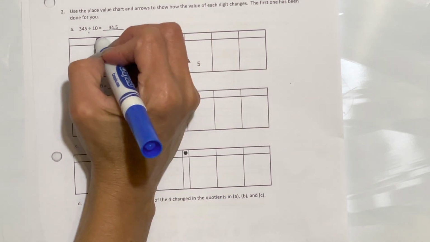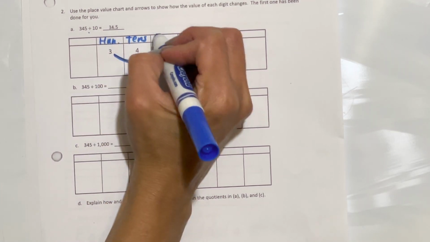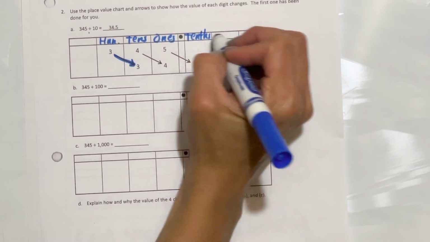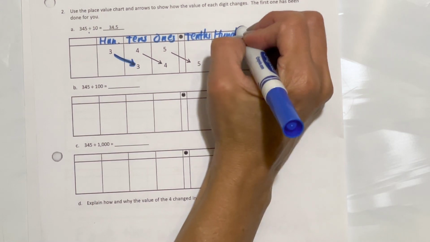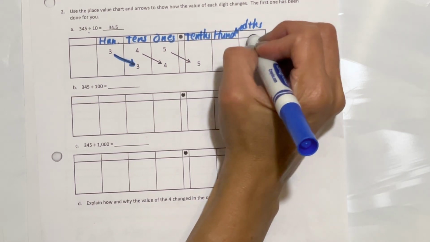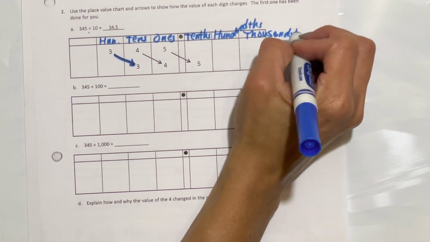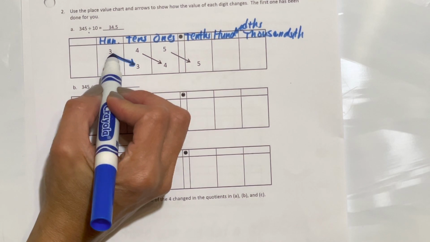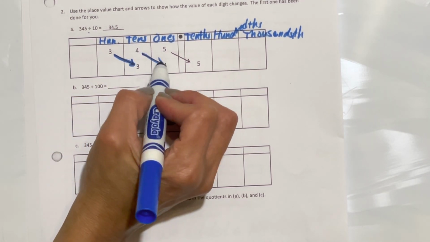So now, here it was in the hundreds. Here's the tens, the ones, tenths. Just going to write these in. You don't have to write these in. I just think that maybe it would be helpful. There's hundredths and thousandths. So you can see how it shifts. Okay? So we're moving the 3 from the hundreds to the tens, the 4 from the tens to the ones.